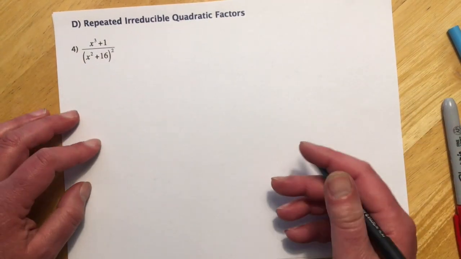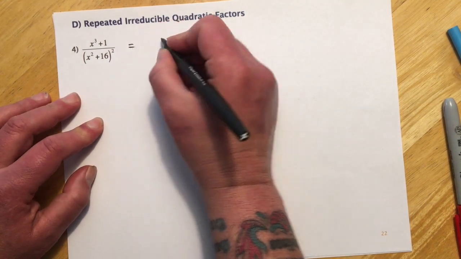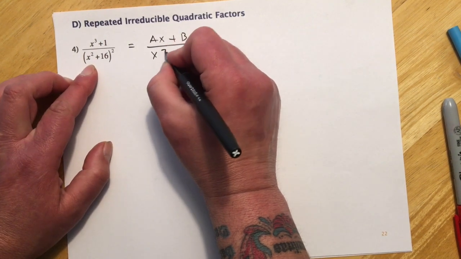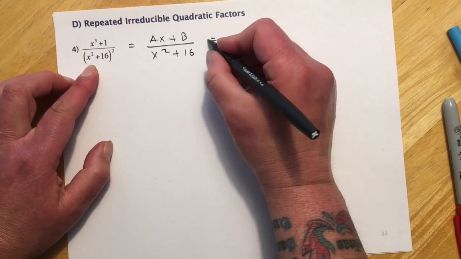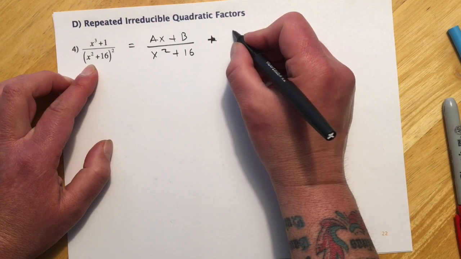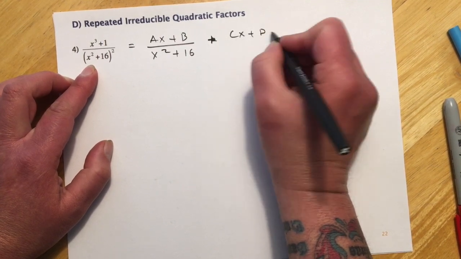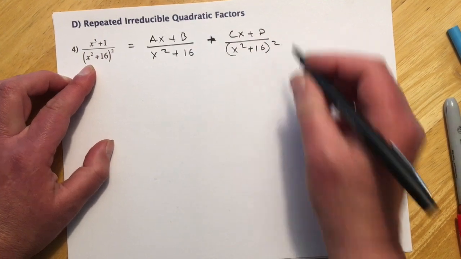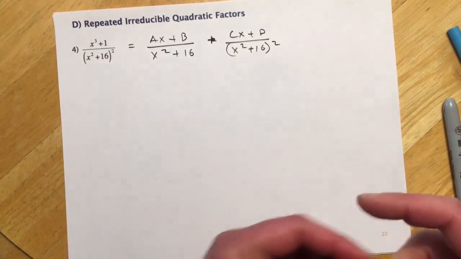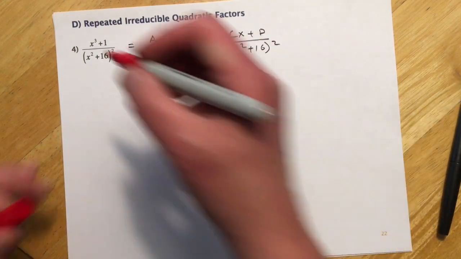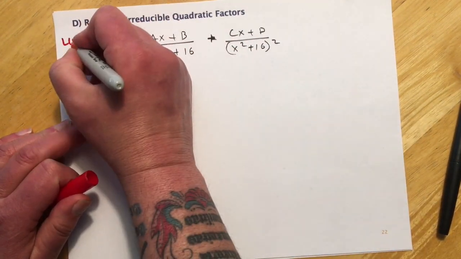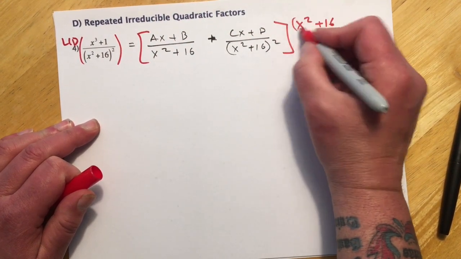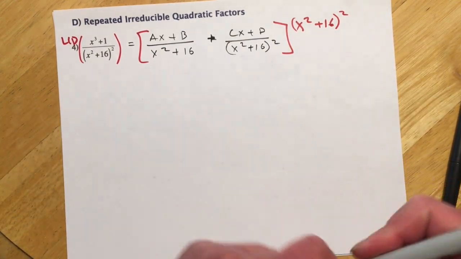Okay, this last example is irreducible quadratics. So this will look like ax plus b over x squared plus 16, and then, oops, that should be a plus cx plus d, so I just do another linear term, over x squared plus 16 squared. And then I'll multiply both sides by the LCD. So over here again, I'll just write LCD. Out here it's the x squared plus 16 quantity squared.